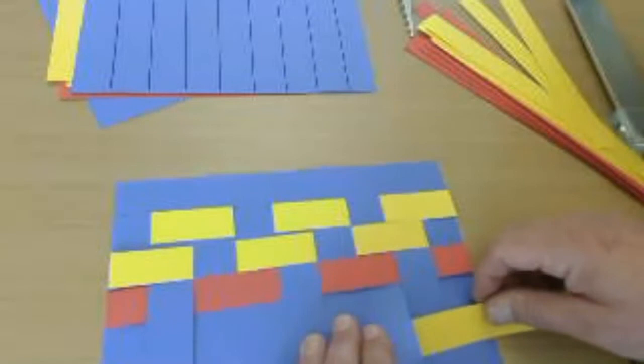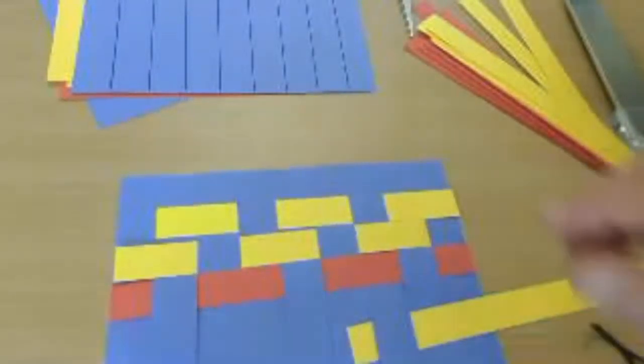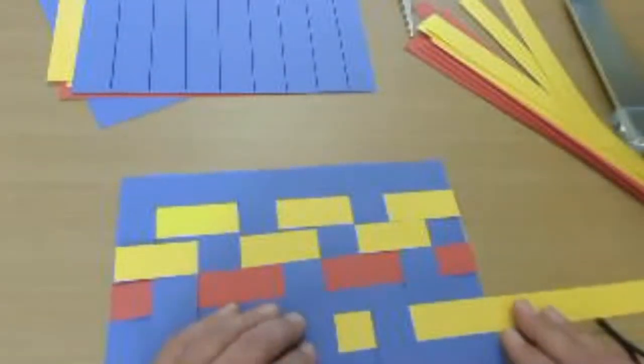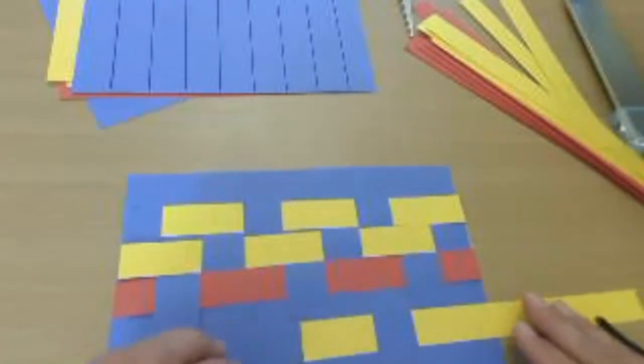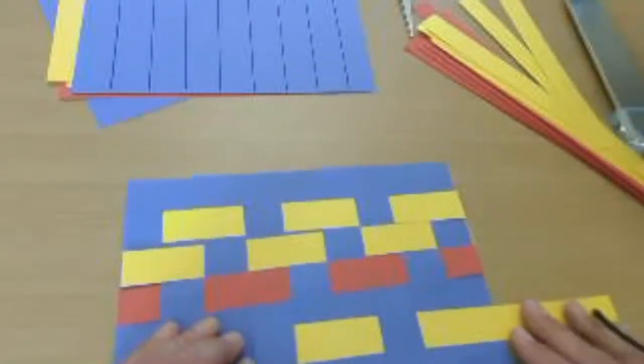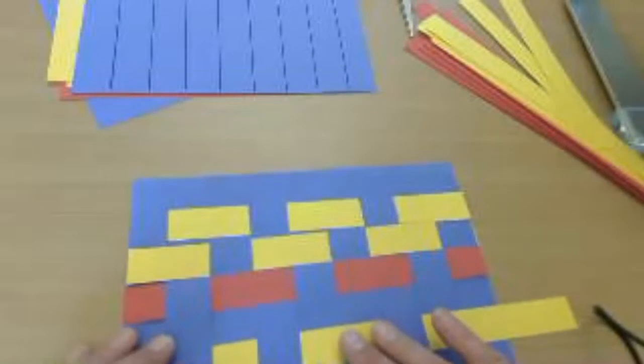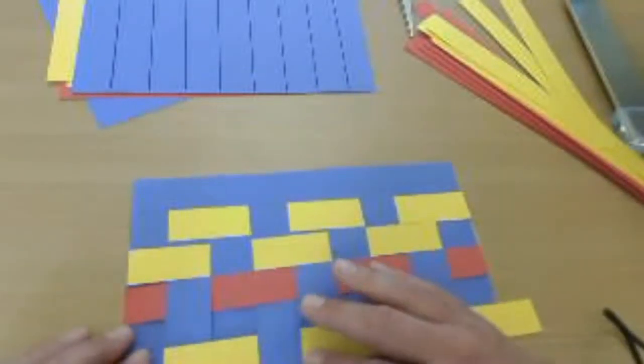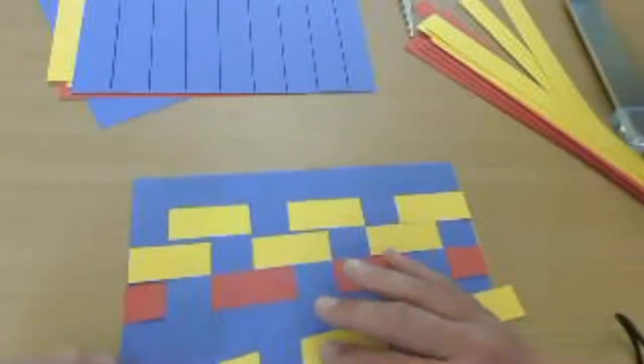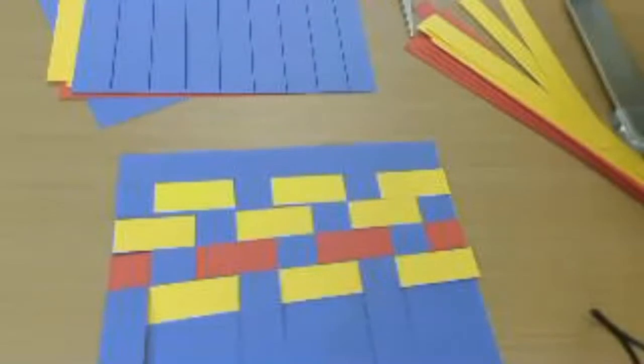There's lots of variety, lots of things, even just with simple horizontal and vertical lines, just a lot of different patterns that can develop. Yeah, and we could continue that, could change it up.